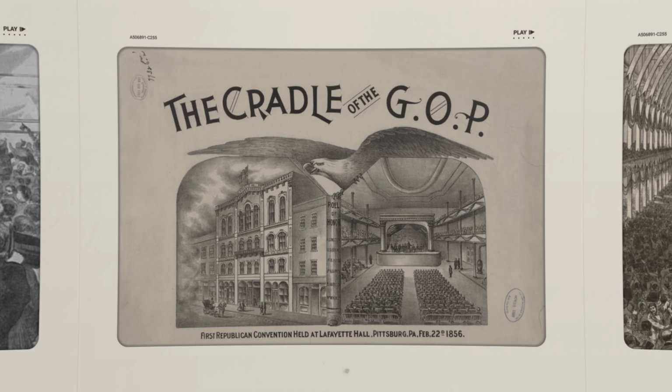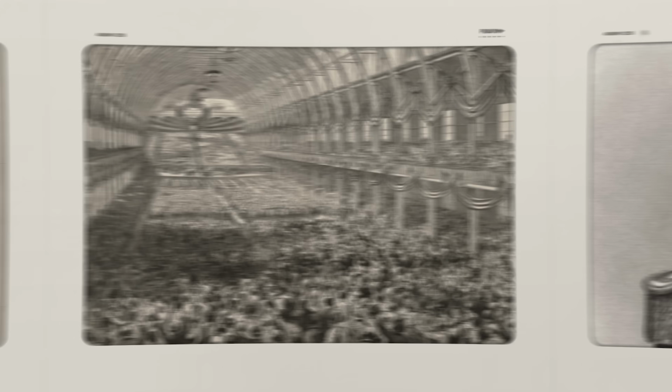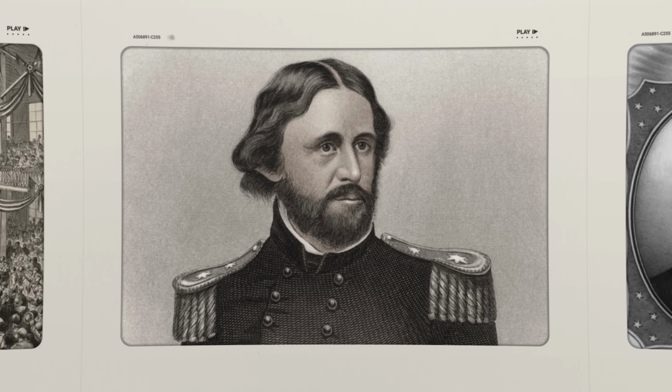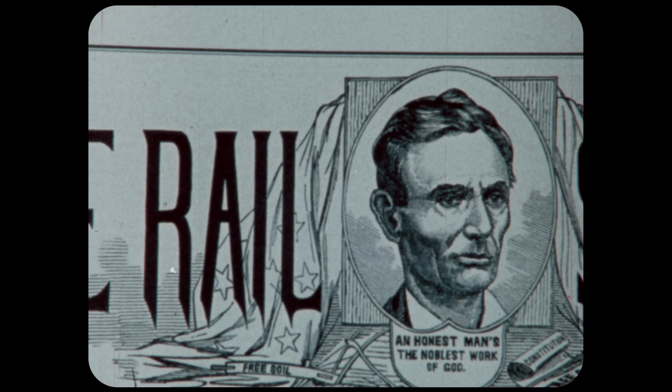The first RNC meeting took place in Pittsburgh, Pennsylvania, followed by a national convention in Philadelphia, where John C. Fremont was nominated as the first Republican presidential candidate. The vice presidential nominee was former New Jersey Senator William Dayton. The second-place finisher was a somewhat obscure former representative from Illinois named Abraham Lincoln.